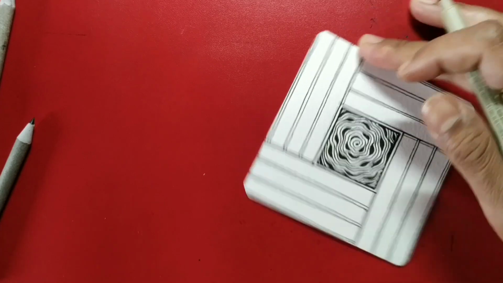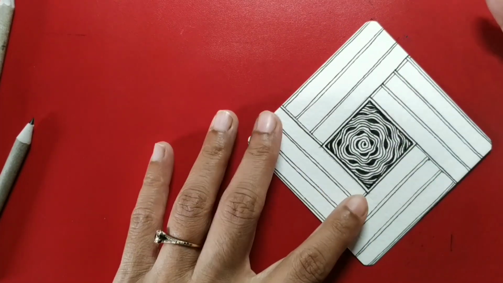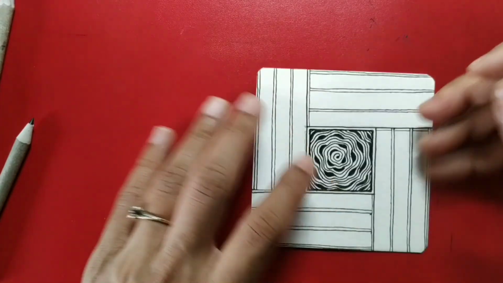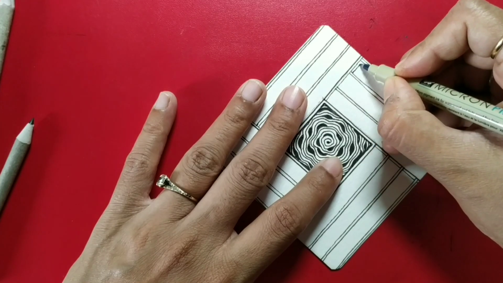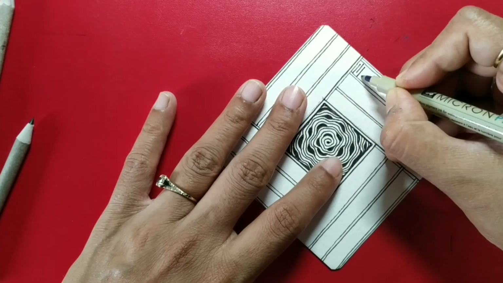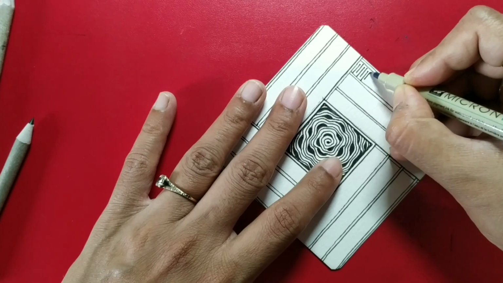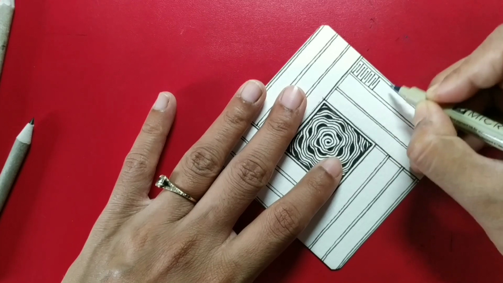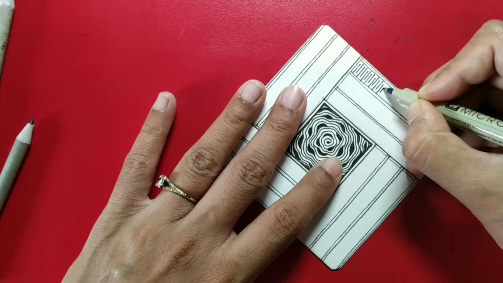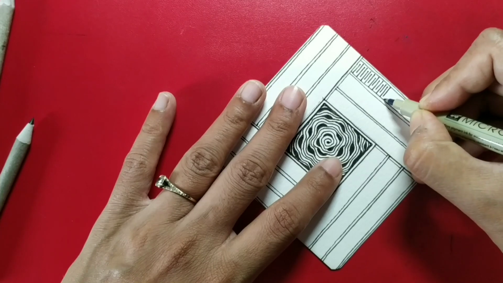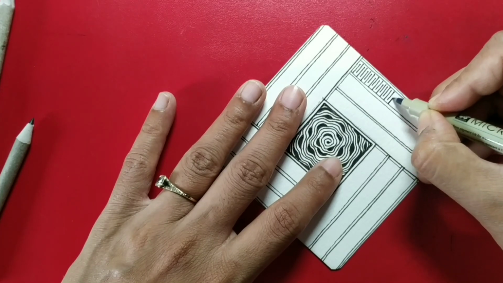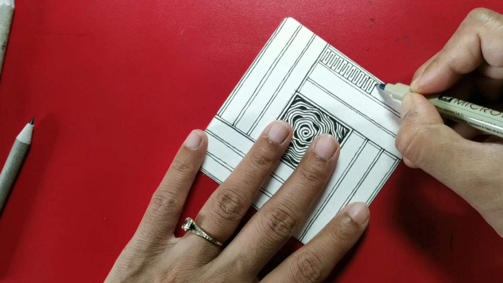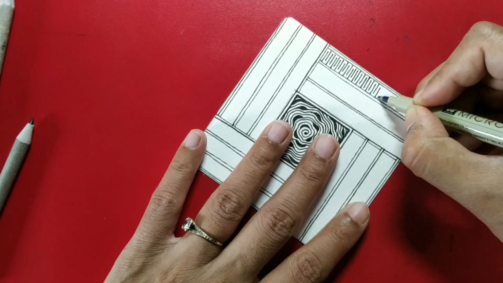Now the rest of the sections, so many tangles to choose from. You can put different tangles in all, or you can stick to a few. Let's start with Duda. Lines coming from both sides, going to more than half of the distance, about three quarters of the distance. You can add close lines, you can add lines at a little more distance, whichever way you like it.